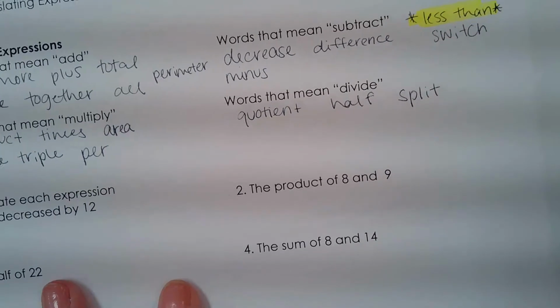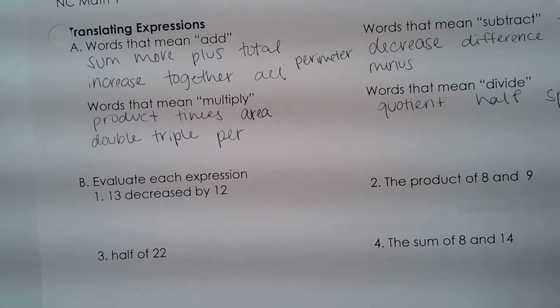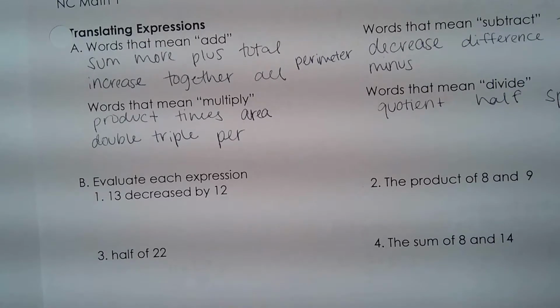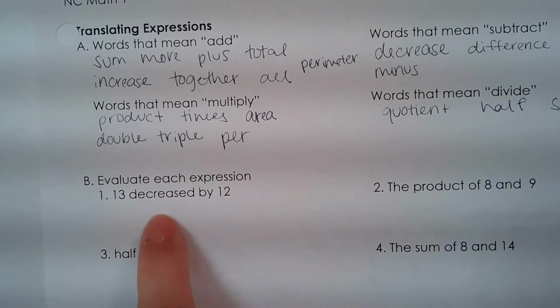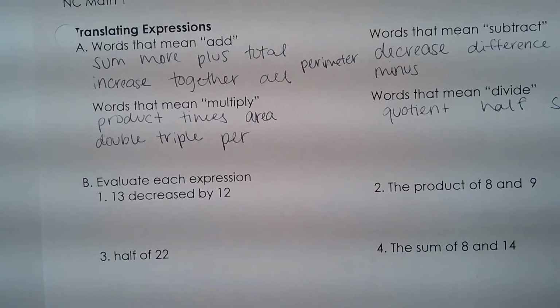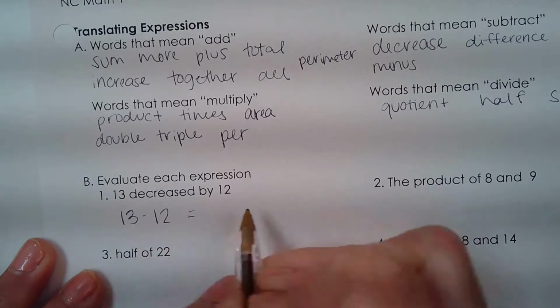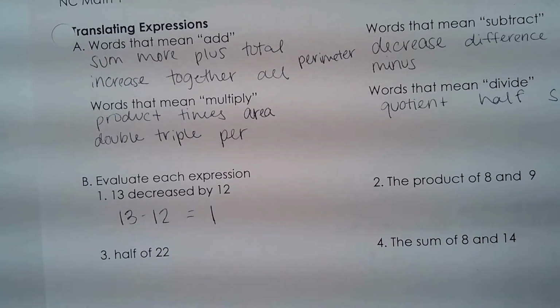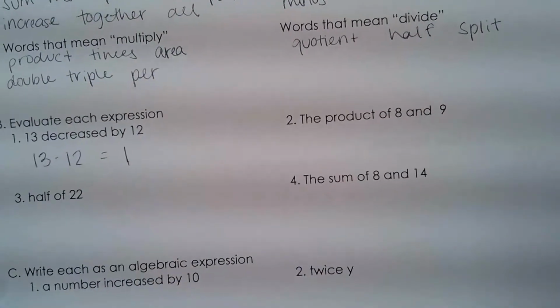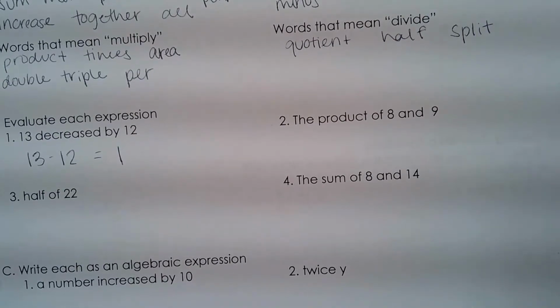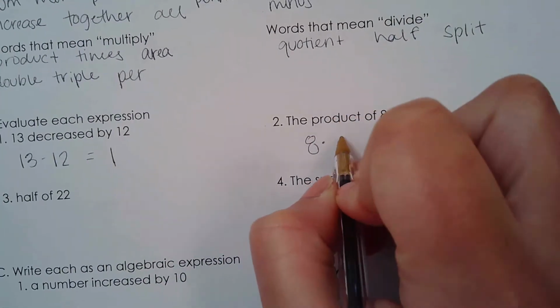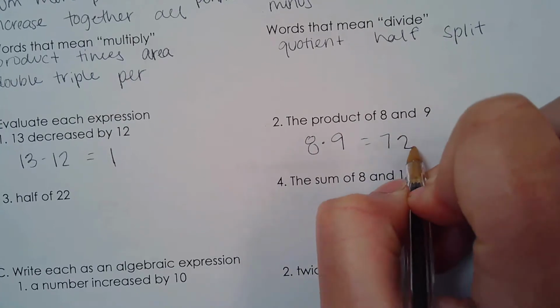So we are going to evaluate each expression. We're going to write it in numbers and then evaluate it. This one says 13 decreased by 12. What does that mean? 13 minus 12. And what is 13 minus 12? It's 1. The next one says the product of 8 and 9. What does product mean? Multiply. So 8 times 9 gives us 72. Good.